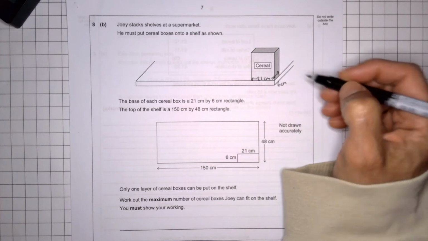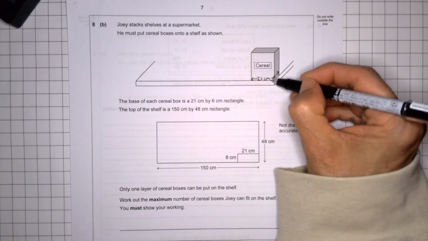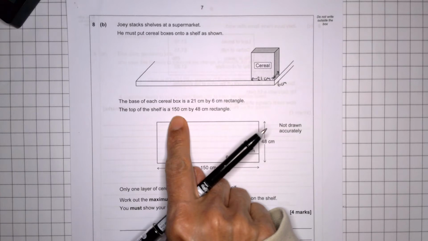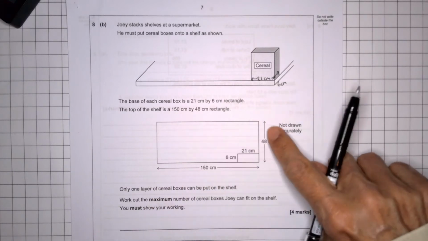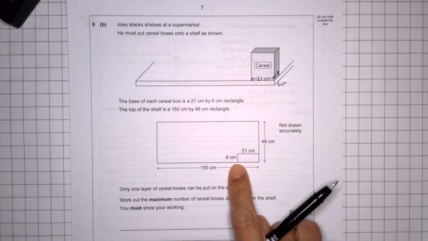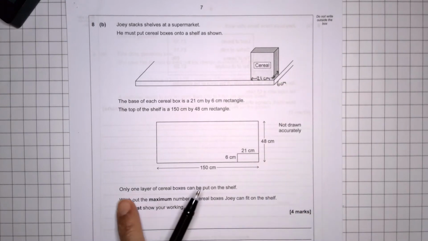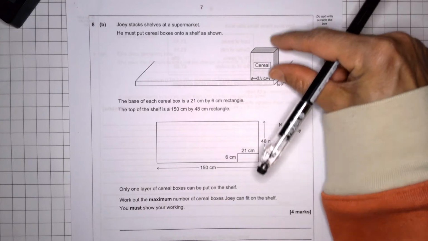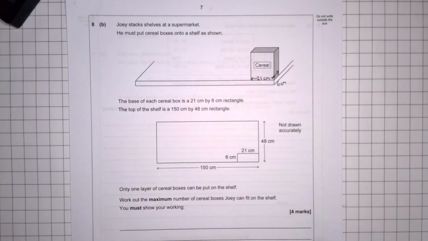Okay, it's a rectangle. The base of the cereal box, as you can see, the top is a rectangle, so the bottom is also a rectangle. 21 centimeters and 6 centimeters. They tell us that the top of the shelf is 150 centimeters, as you can see in this picture, and it's a rectangle, so in this direction it is 48. And you can see here they've drawn the cereal box 21 across and 6 in this direction, like I've done up there. It says only one layer of cereal boxes can be put on shelves. What they mean is that they're not going to put one on top of another. They're just going to put them behind each other or beside each other, okay, but not on top.